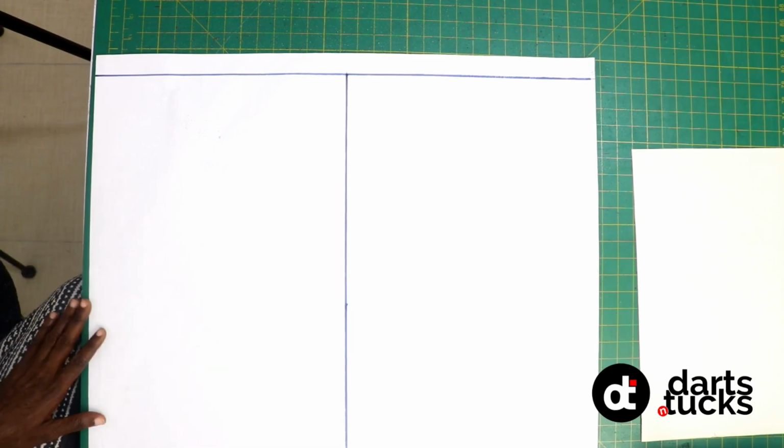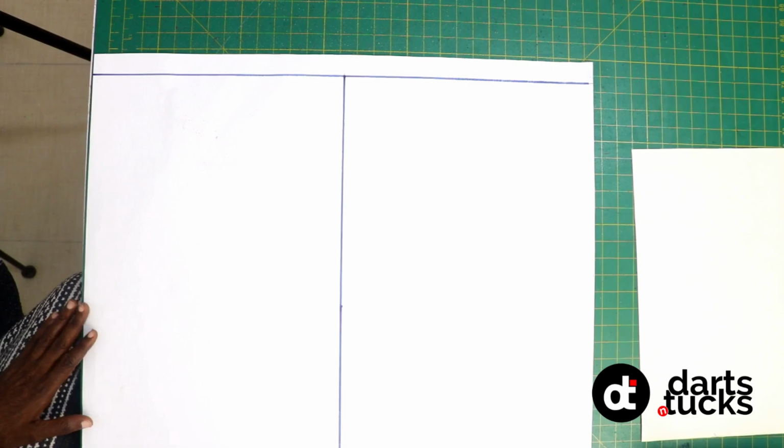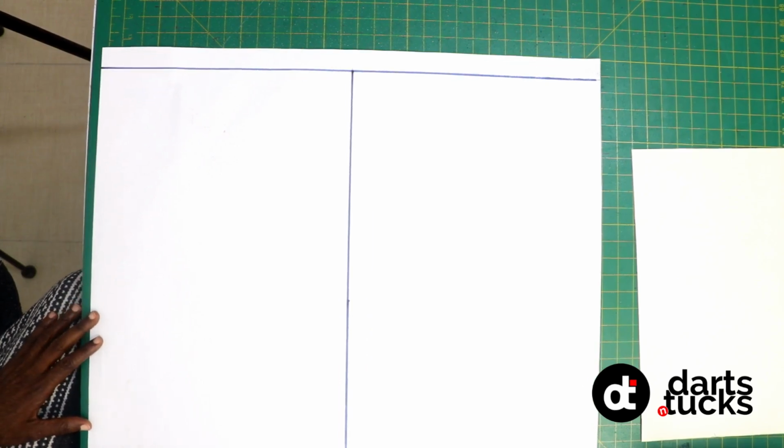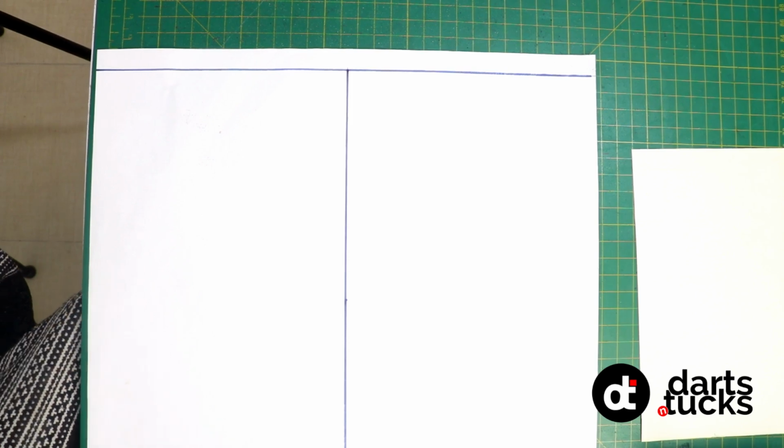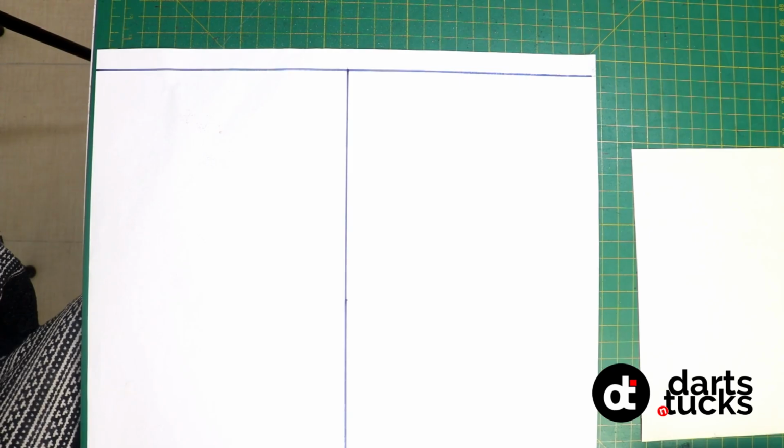So for this class, we're going to be starting with our basic skirt. As we all know, there are measurements that you take before you can say you want to design for a particular size.